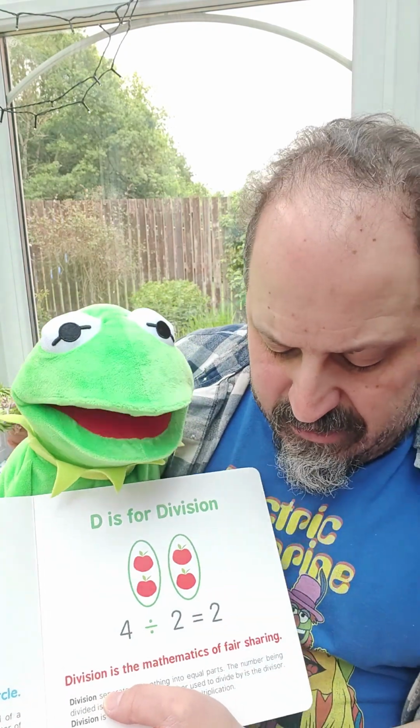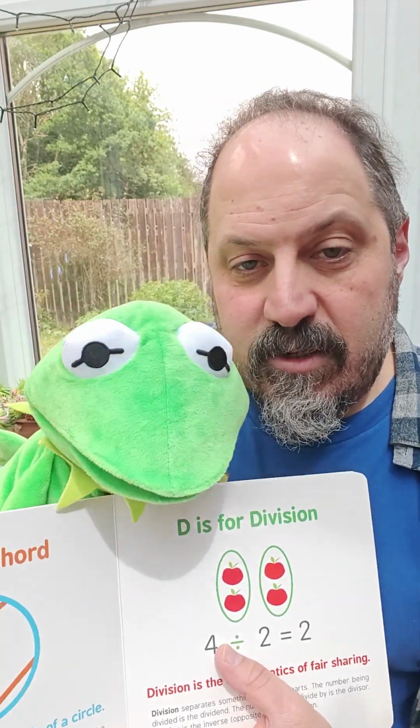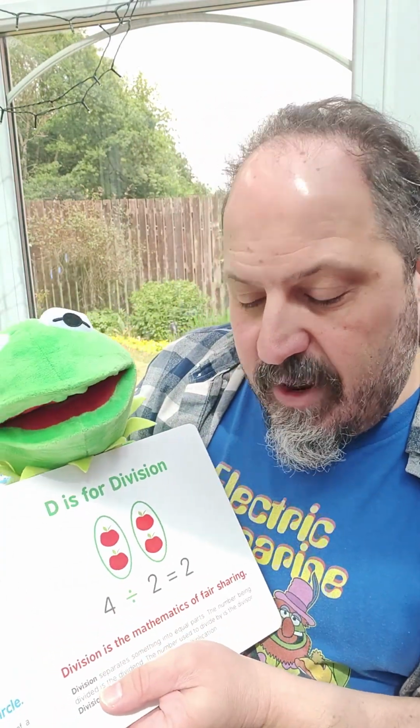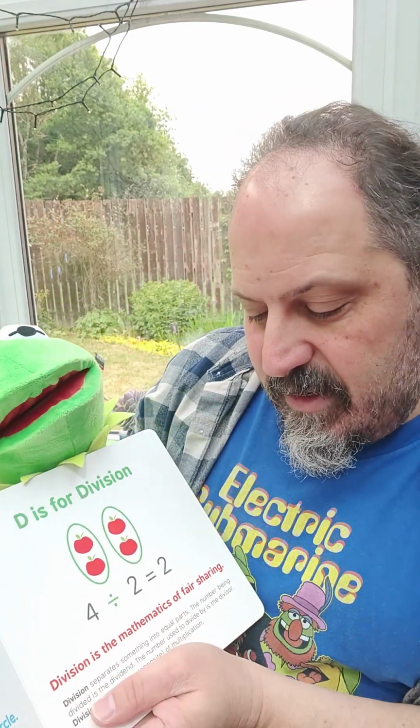Division is the mathematics of fair sharing. And that's how we figure out how many apples. If both of you had a total of 4 apples to share between the two of you, you would each get 2 apples. Right, and the total of 2 plus 2 equals 4. 2 times 2 also happens to equal 4 as well. That's very interesting. Yes, it is.